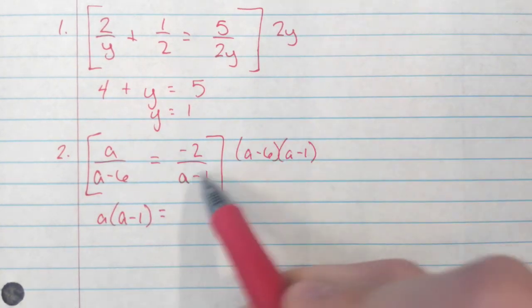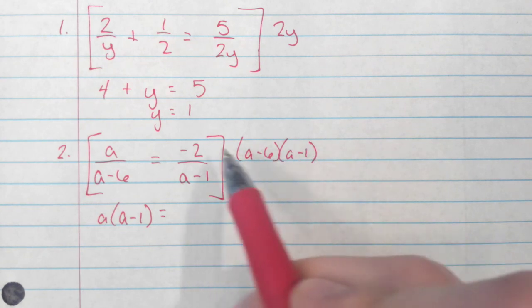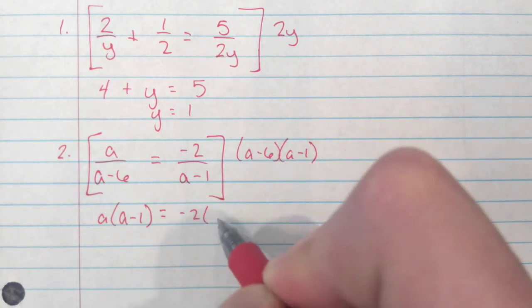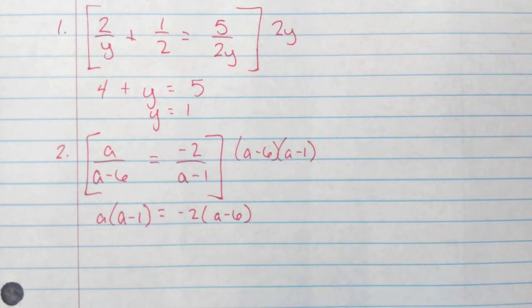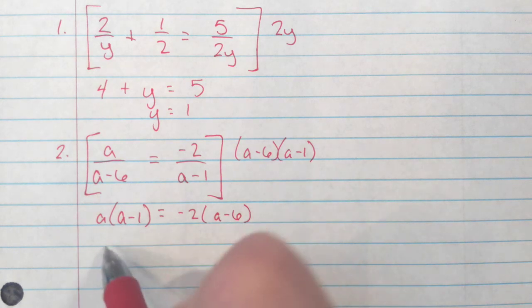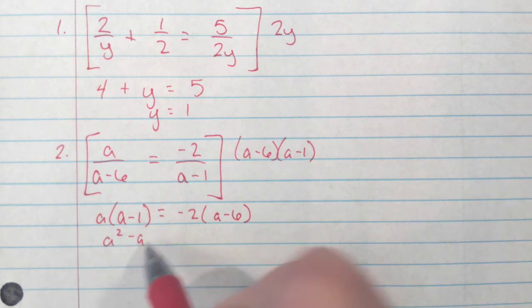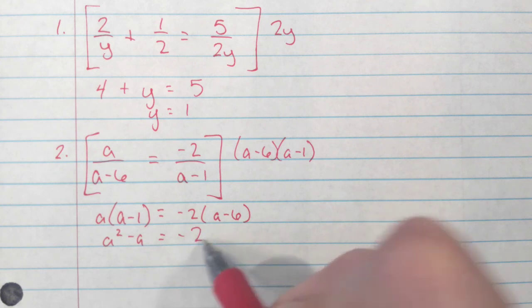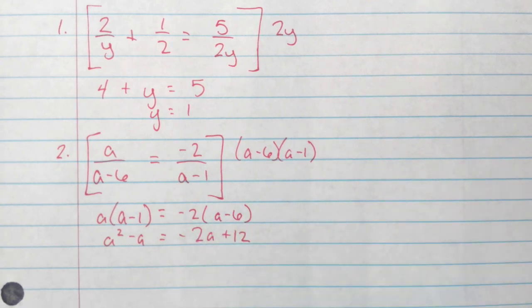And then the next one, the a minus 1's would cancel each other out. So I'd be left with the negative 2 and the a minus 6. So we've got to distribute both of those. This would be a squared minus a. This would be negative 2a plus 12.